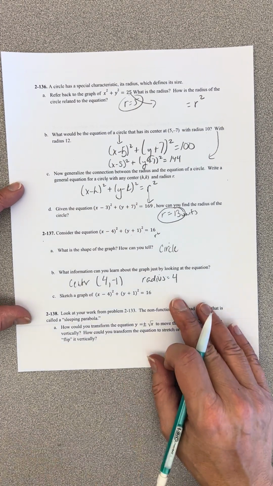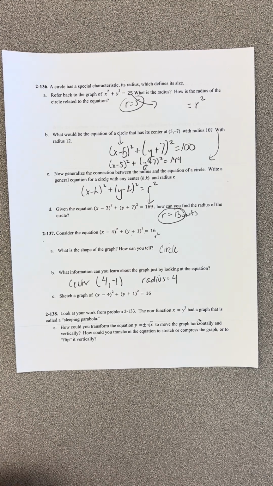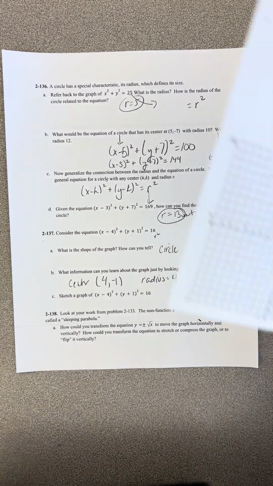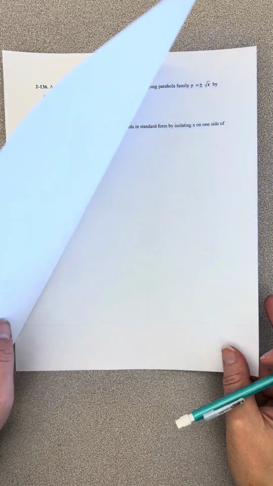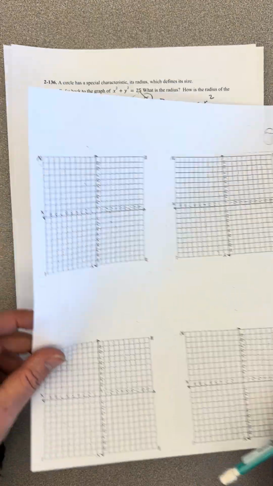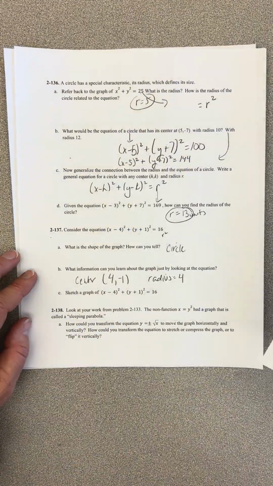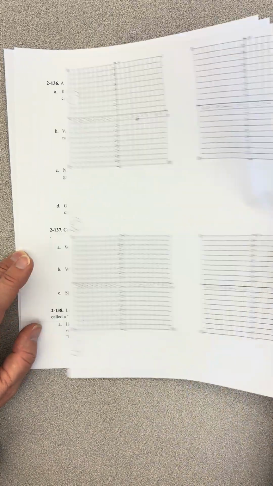The next thing they want us to do is sketch this. So at some point, I know I don't have any graph paper on this thing, you guys. Let's actually see what we got here. Yeah, I can probably put a piece of graph right here, so I will. I apologize, I don't have it on this one. But the center's at 4, -1, so we're going to put it at 4, -1. And then we said the radius was 4.